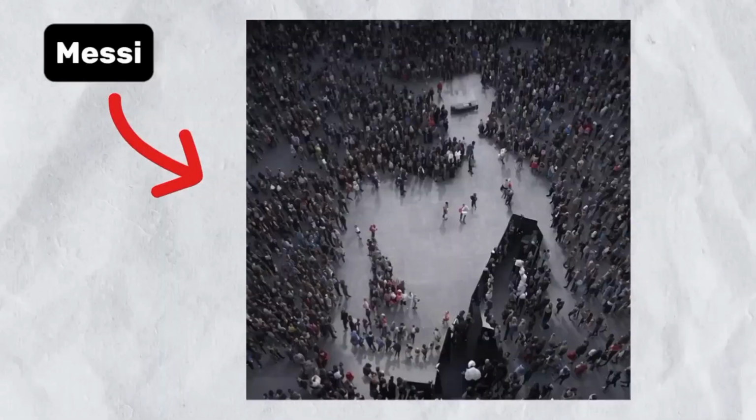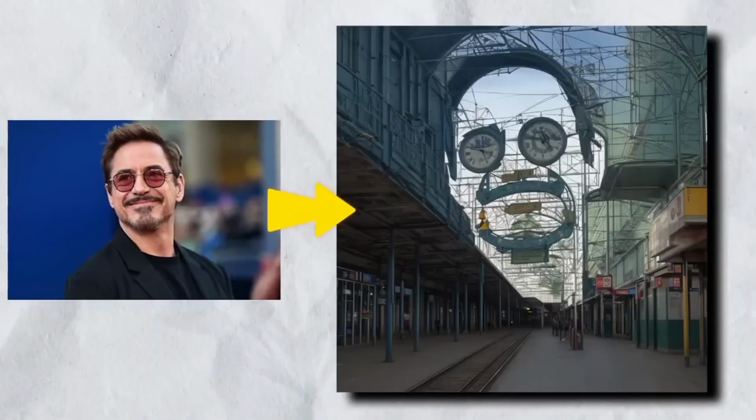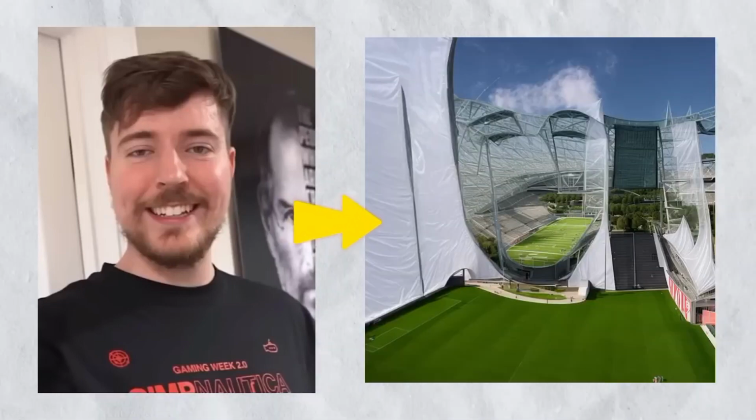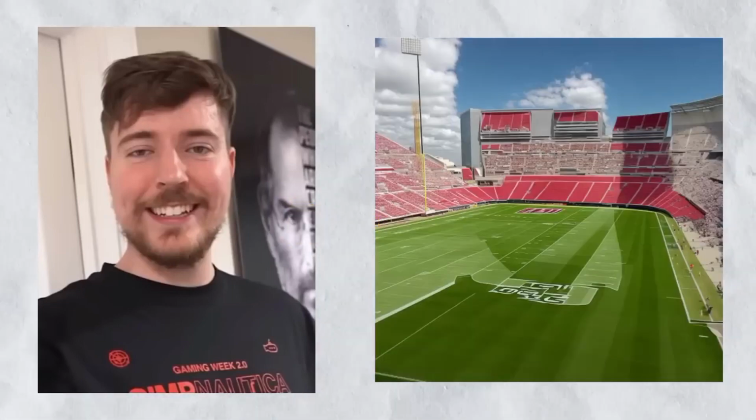I'm sure you have seen these viral AI illusion images on many social media platforms. Making such illusion images is very easy using AI tools that I'm going to show you today. You can make such images in just one click. But how do you do it?